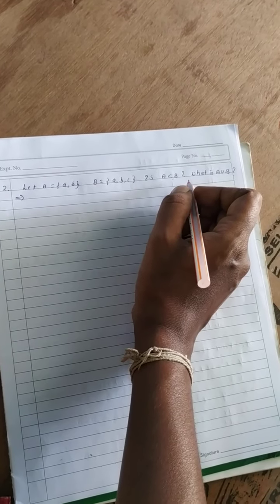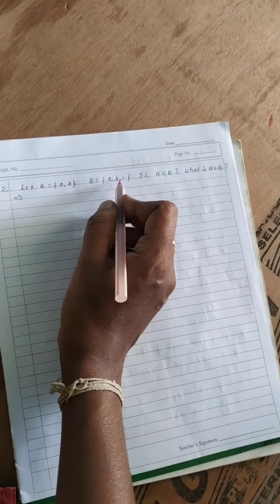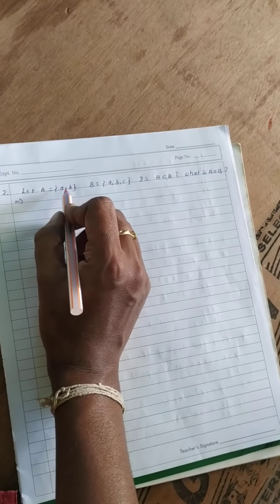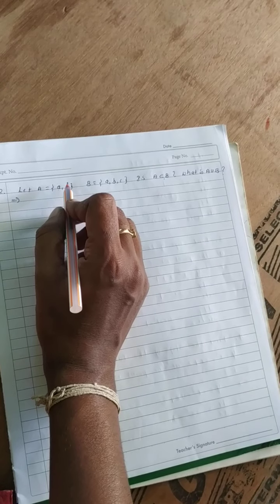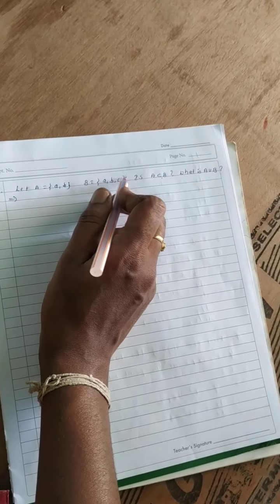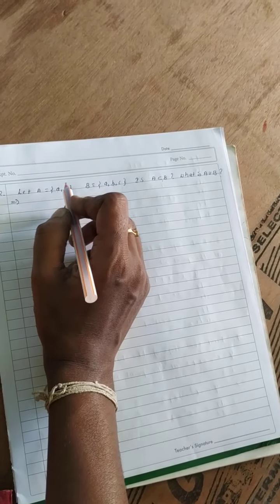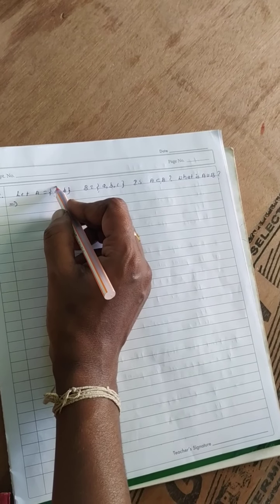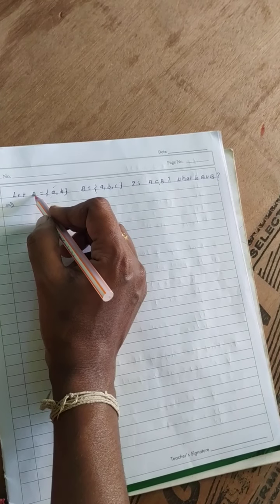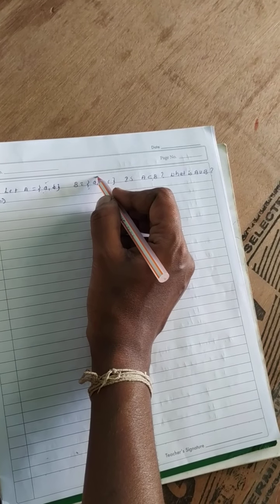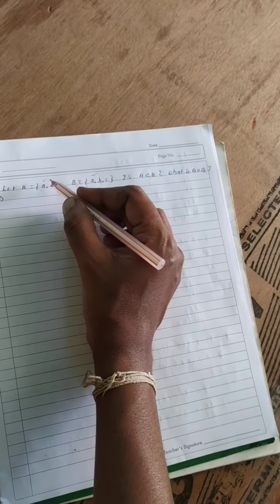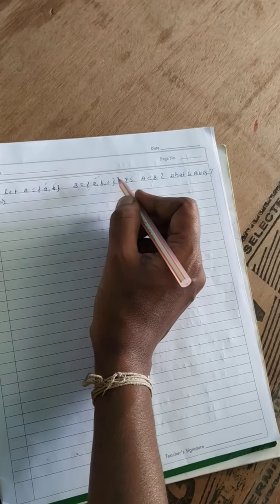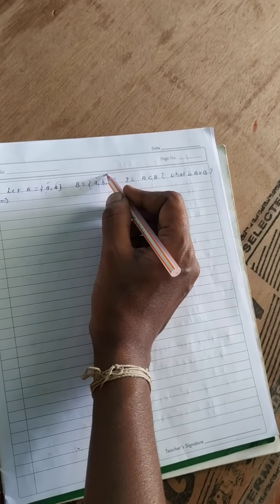So as we know that subset is nothing but, A is a subset of B means every element of A is also an element of B. Then this set is a subset of this set. Okay. So now a is an element of A set. Even a is also an element of B set. b is an element of A set. b is also an element of B set.